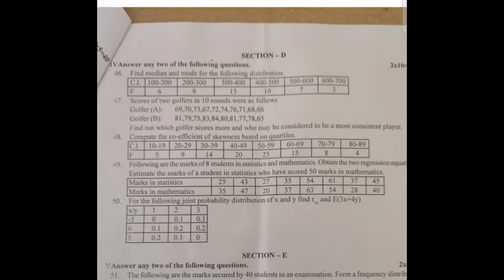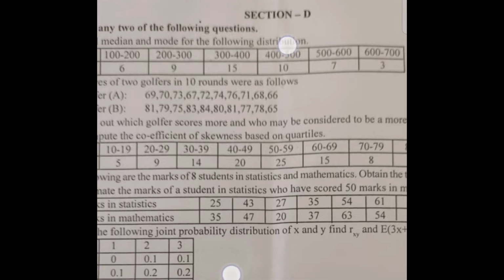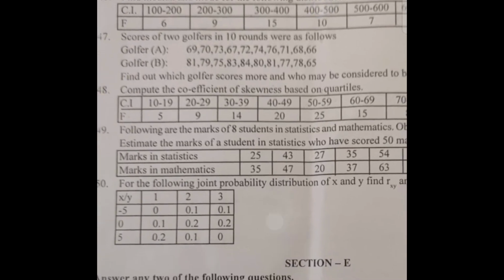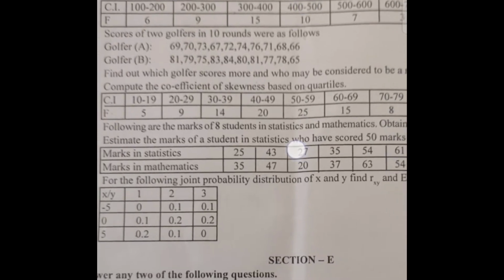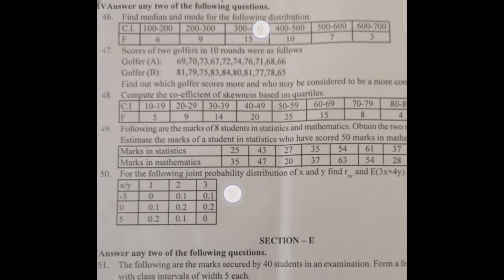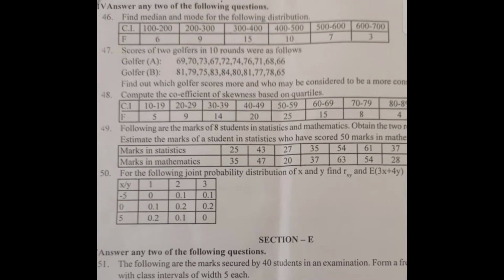The 10 marks questions are these. This is one of the district papers, and the other is another district paper. Just observe in this question paper, the first one is median and mode for the following distribution. Find median and mode for the following distribution. The first one is central tendency they have given.